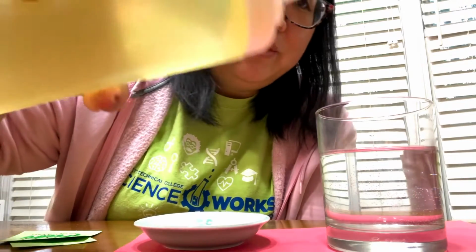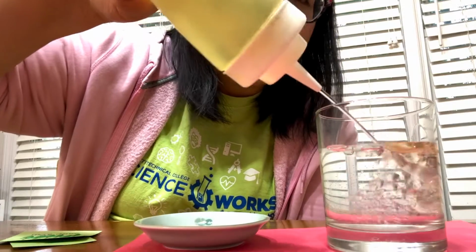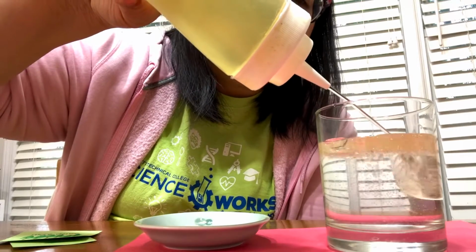All right, so let's see what happens when I add some oil to the water. All right, let's see if it mixes together. No, it doesn't look like it mixes together because oil and water, they don't like to mix. So remember we said oil is lighter, so it's gonna stay up top. See that? There's a layer of oil on top.